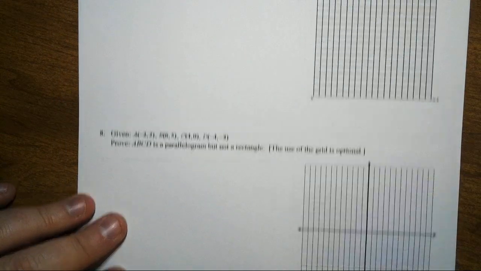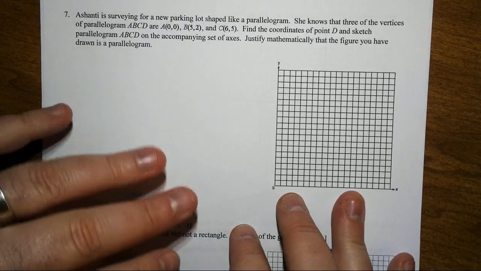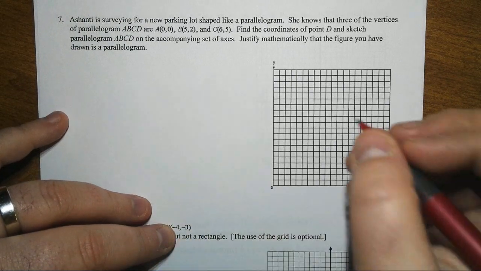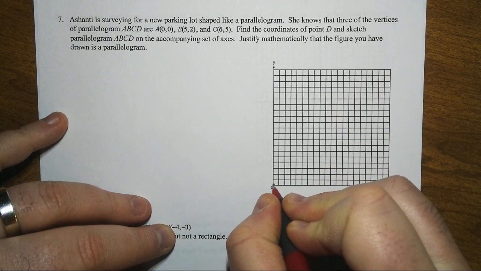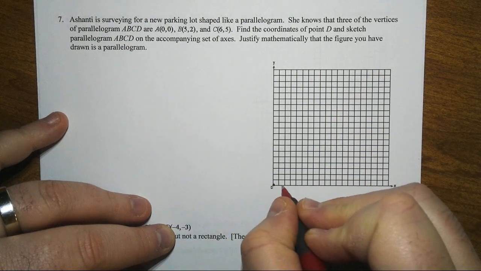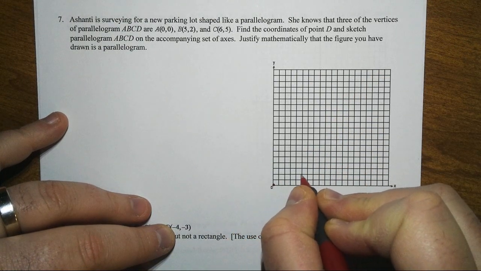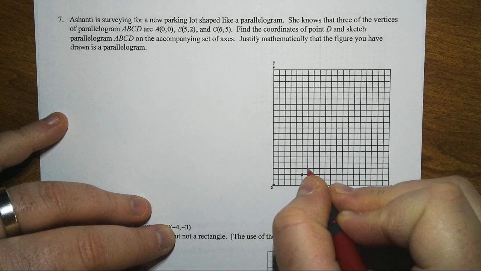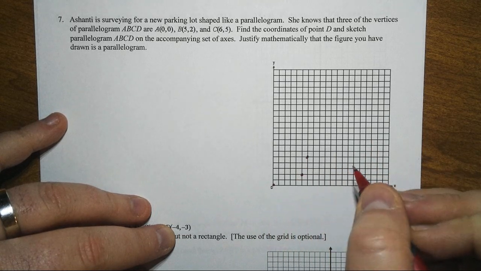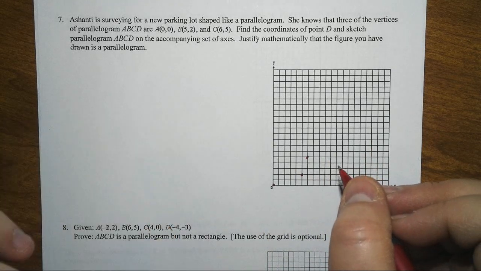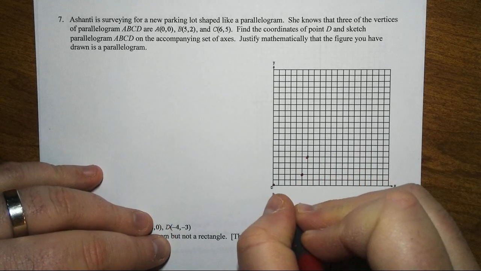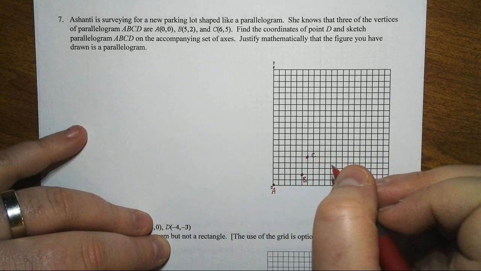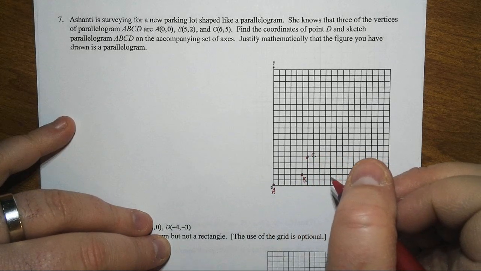All right, so let's take a look at the first one. Shanti is surveying a new parking lot shaped like a parallelogram. She knows three of the vertices of the parallelogram are 0, 0, which is down here in the first quadrant, 5, 2, which is 1, 2, 3, 4, 5, up 2, and 6, 5. That's 6, 1, 2, 3, 4, 5. So we want this to become the fifth point. So here's A, here's B, C, and I want D such that we get a parallelogram.